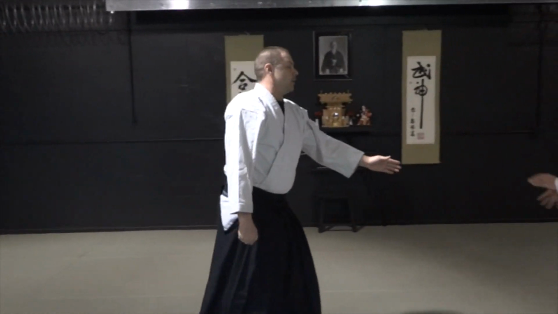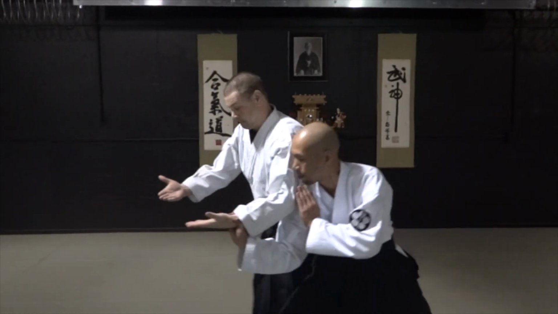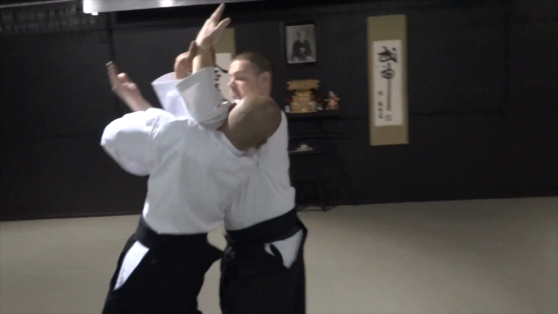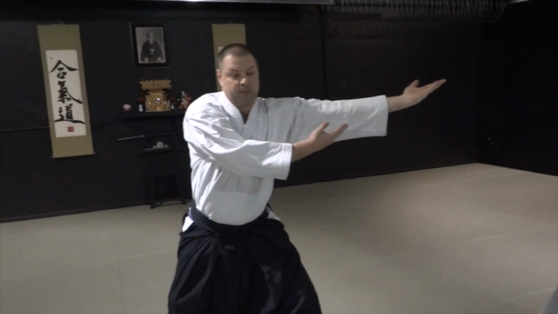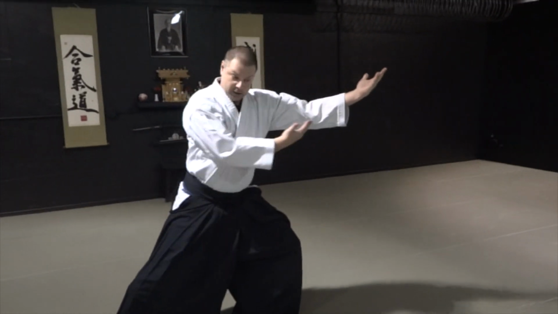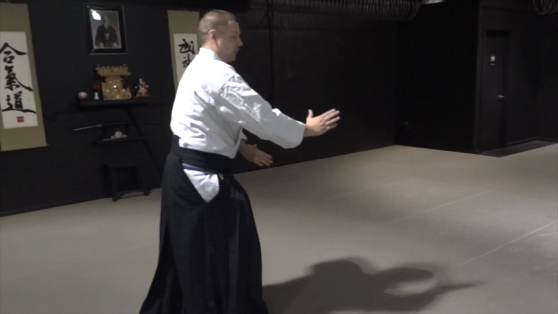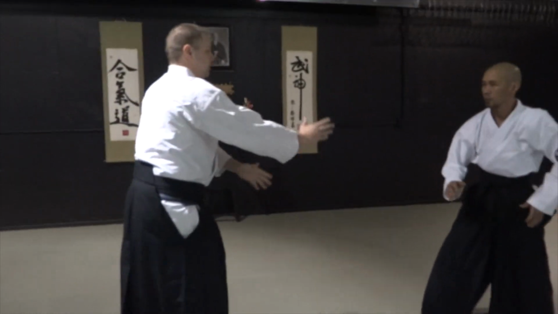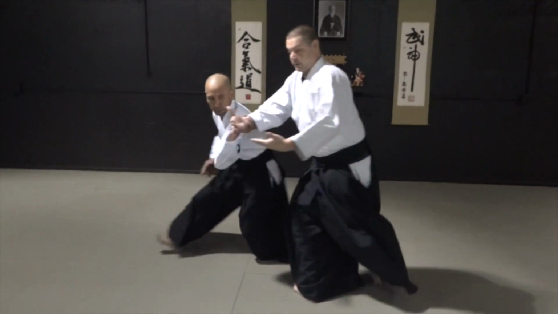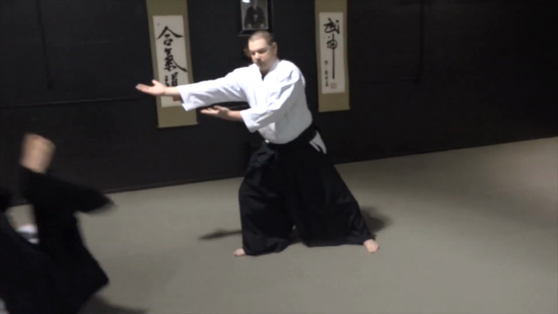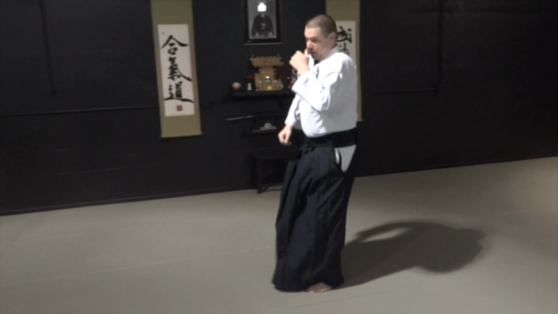Okay, so one more time. So tenkan, keep the connection going, raise them up, and throw. And finish with a good stance, and then return back to your hanmi. So one more time. So big tenkan, keep the connection, and go. Okay? We can apply this movement to a couple other attacks just to give you an idea.